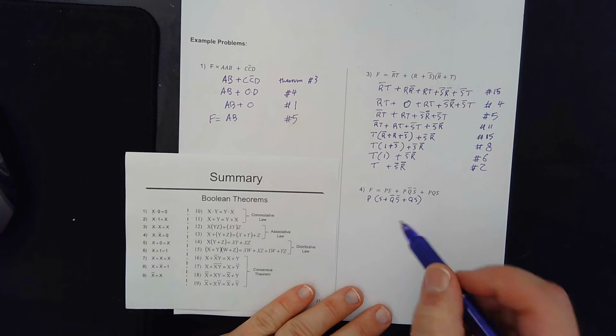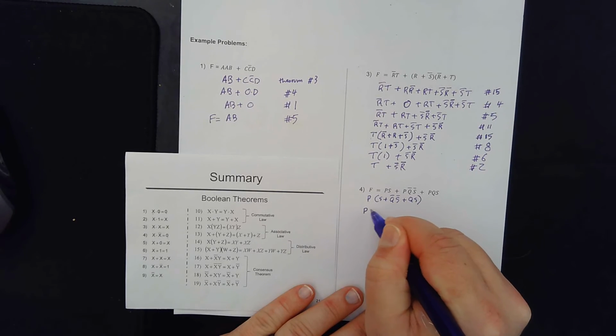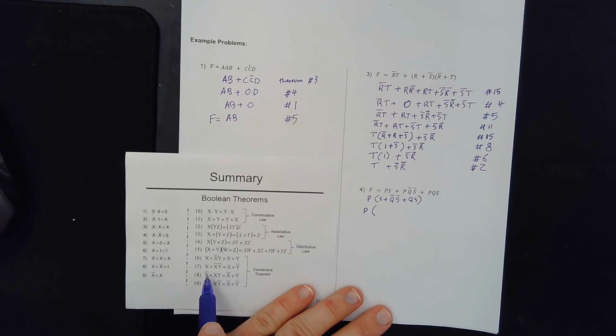It's just different letters. What that lets me do then is say P, and then this one would have said X or X naught Y naught becomes X or Y naught. Now this would say S or Q naught S naught becomes S or Q naught.